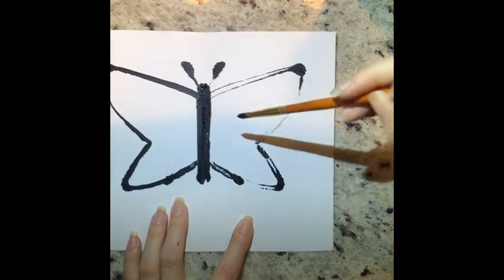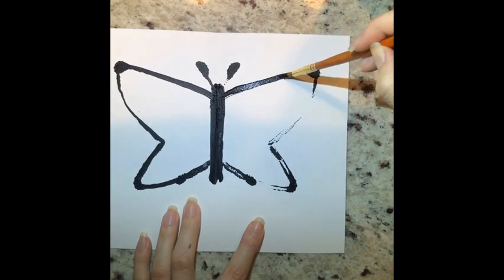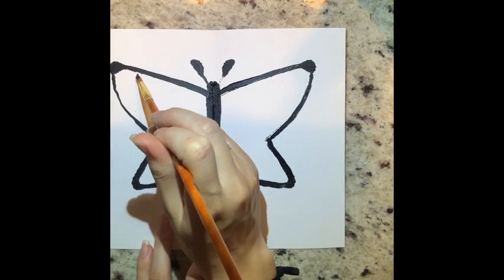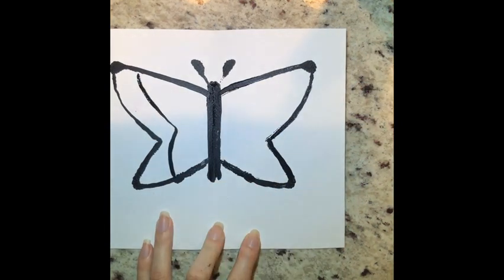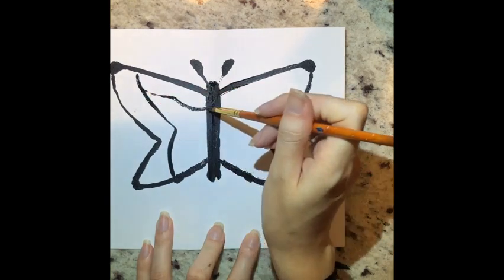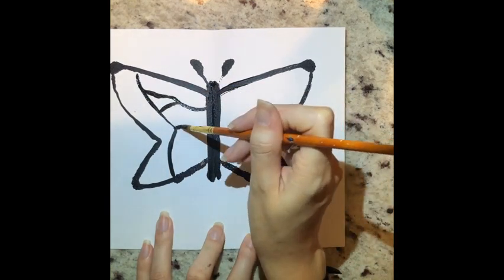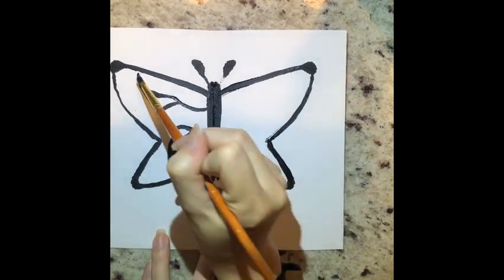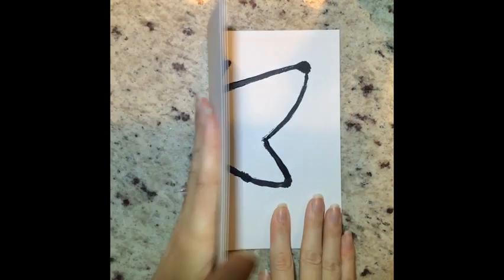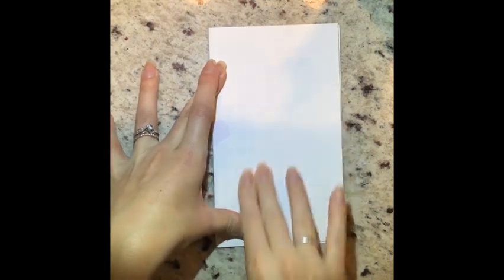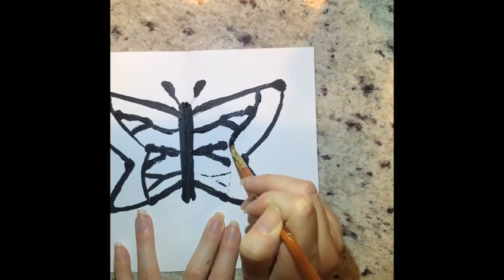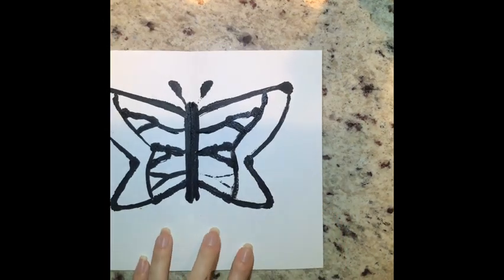Once it's open, you can notice that I need to do a little bit of touch-up, which is totally fine. I'm not worried if it isn't perfectly clear. Next, on the inside of my butterfly, I will add different sorts of shapes and lines. You can create yours in any way that you would like. If you're having trouble like I did, I opened mine back up and added more paint and gave it another try.